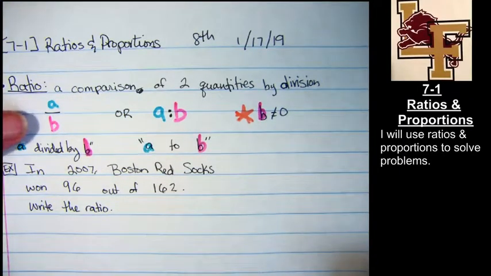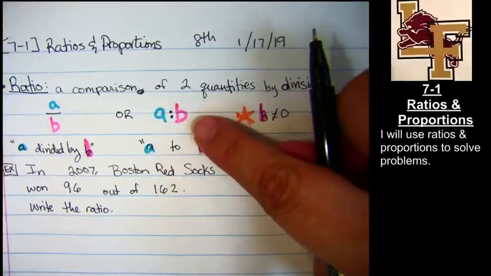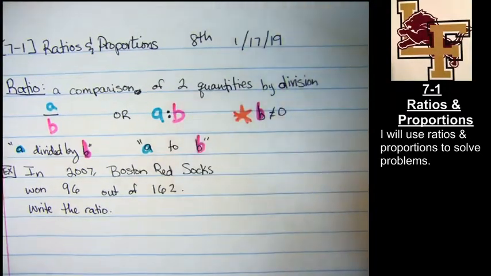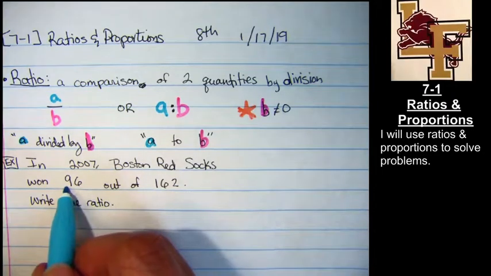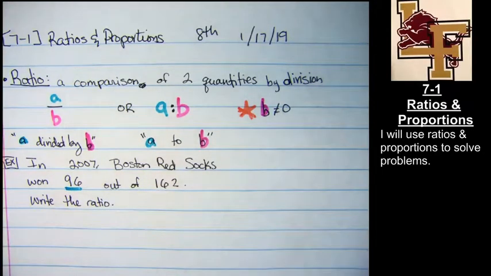We need to write it this way as a fraction or this way as a comparison. So to do that, we got to figure out which number is A and which number is B. It says out of, and that's our guide.